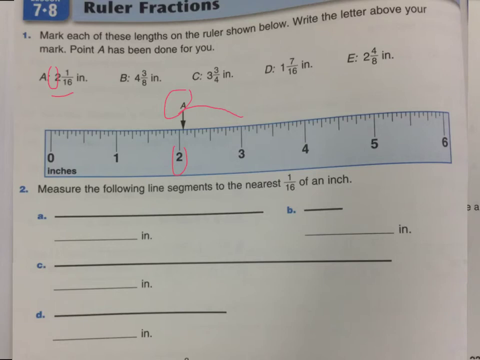With 16, if there are 16 lines, we could count by 2 next time if it's 8. We could count by 4 next time if it's 4. Again, we count here by 1s, and here we count by 2s.